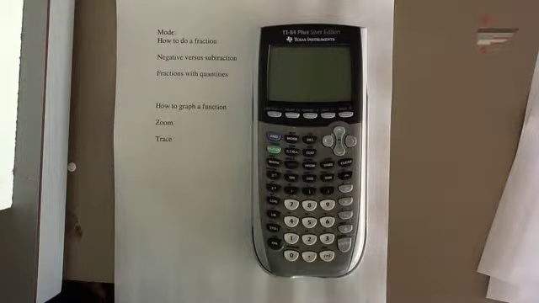Alright, this is for anybody that uses a TI-83 or TI-84 calculator. They're very similar, so I'm just going to go through the basics in case you've never even picked one up before. These will be things that you'll use throughout the year and into the future of this calculator. So the first thing I want you to do is, well, hopefully you know how to turn it on.